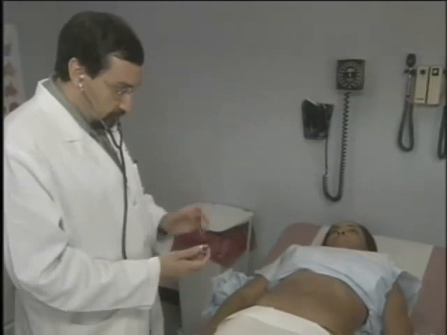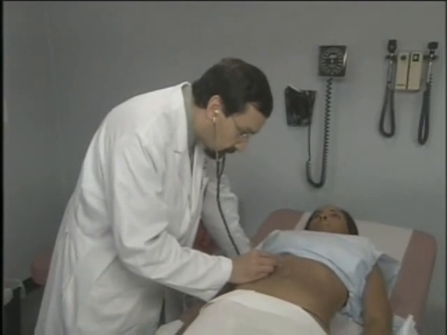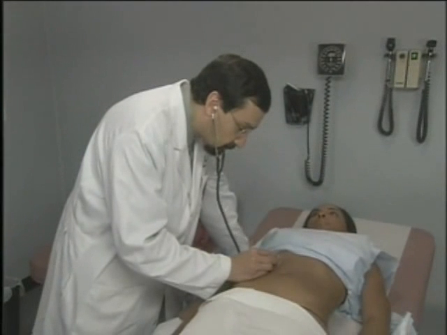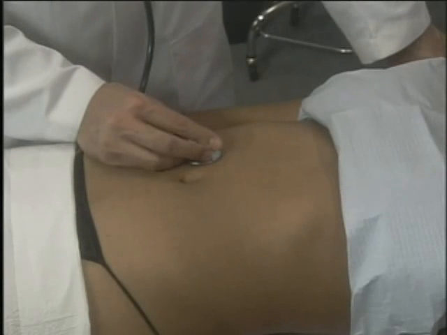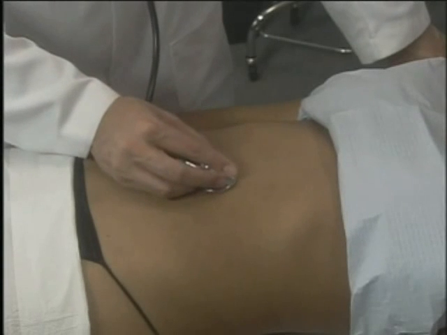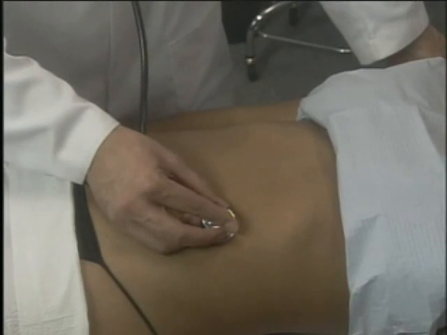Listen for bowel sounds by placing the diaphragm of the stethoscope gently over the abdomen. Listen for abdominal or femoral bruits. Listen for bruits over the right renal artery, aorta, and left renal artery. If present, a bruit would sound like this.